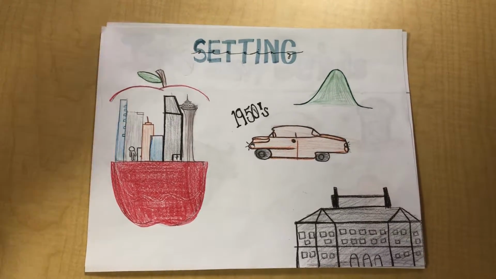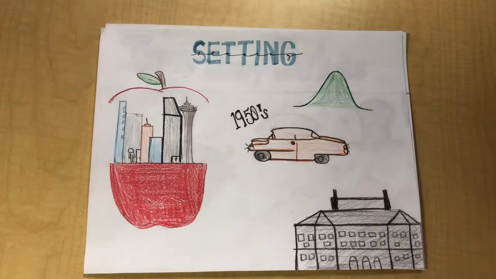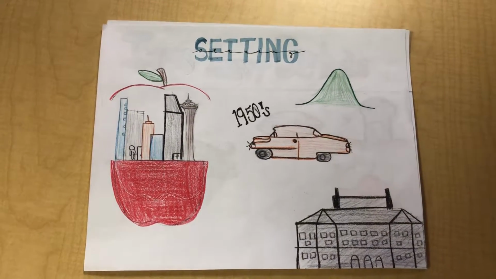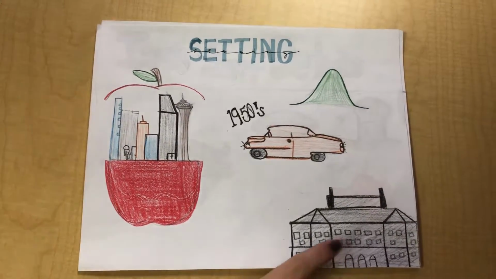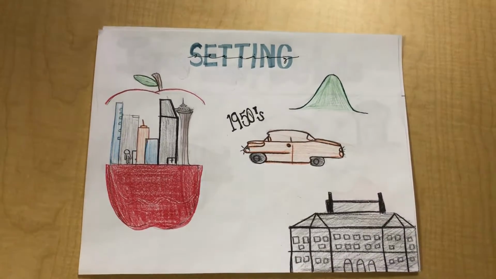Now here we have a Cadillac to represent the time era in which the story takes place, which is around the 1950s. In this corner we have a building referring to the boarding school named Pency Prep, where Holden goes to school but not for long.